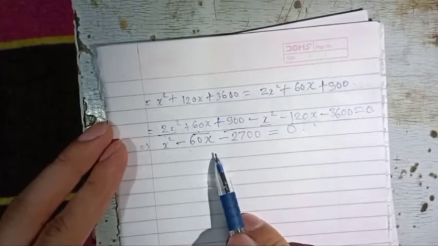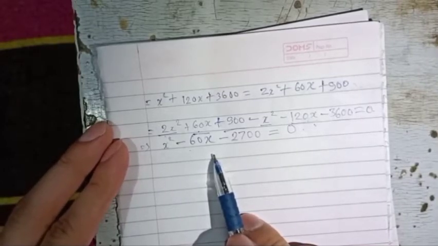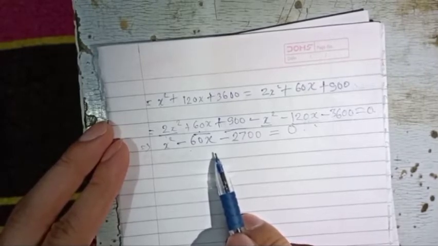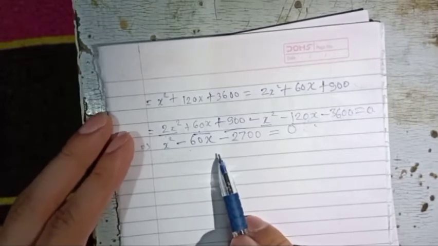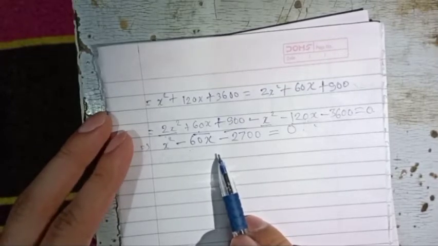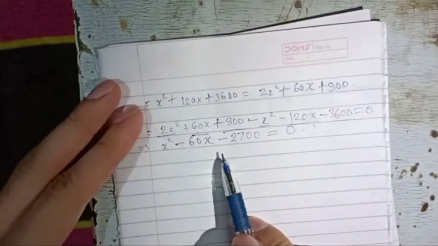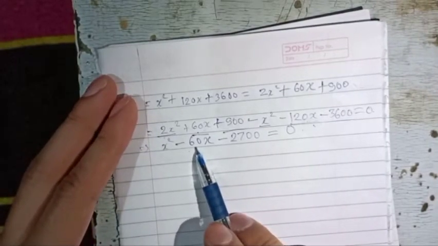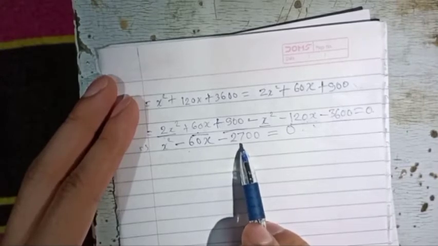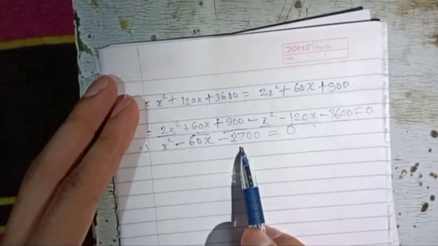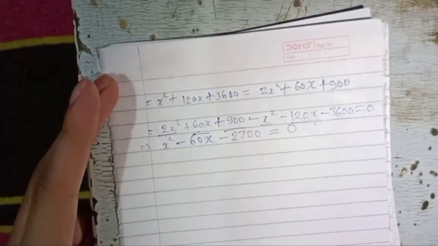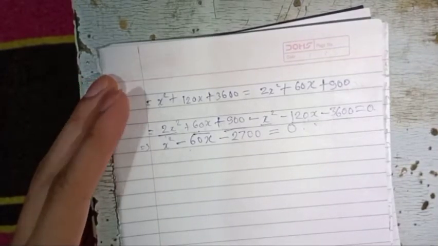And now we will find the value of x, so that we can find the measurement of all the sides of the triangle. That means all the sides of the rectangle and all the sides of the rectangular field. Now we need two numbers whose sum is minus 60 and whose product is minus 2700. So which are the two numbers?